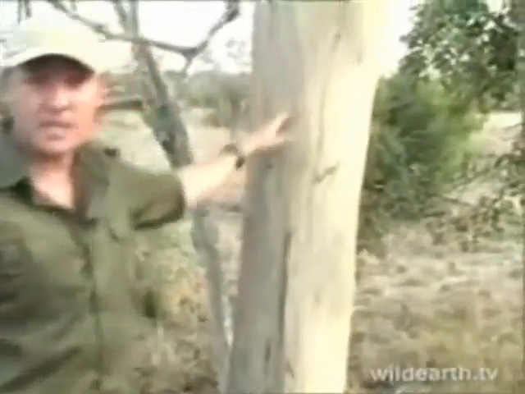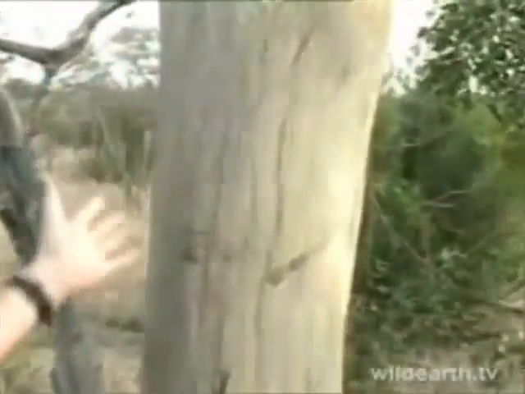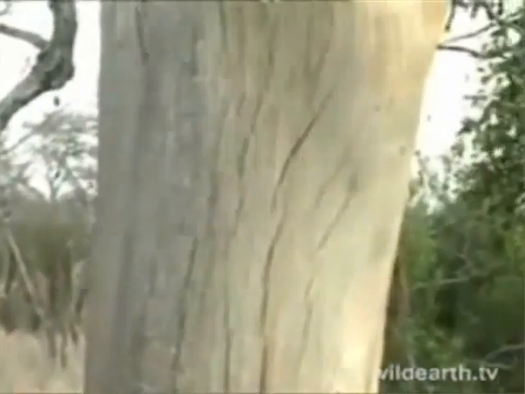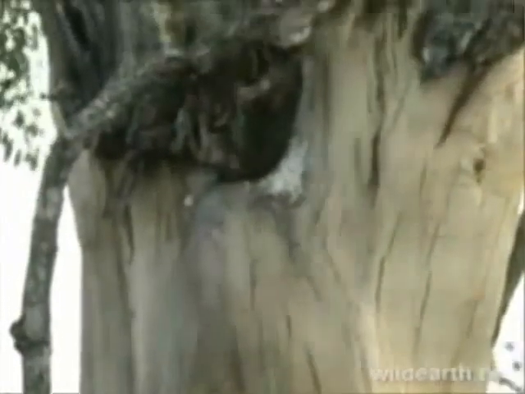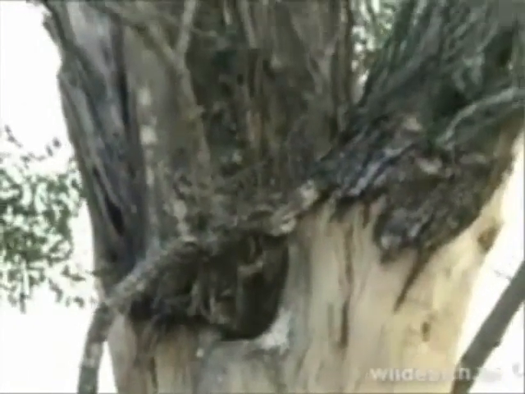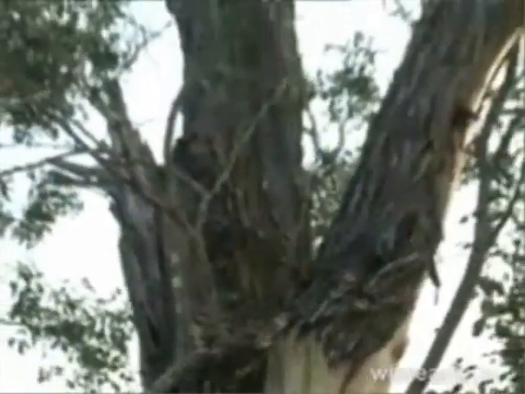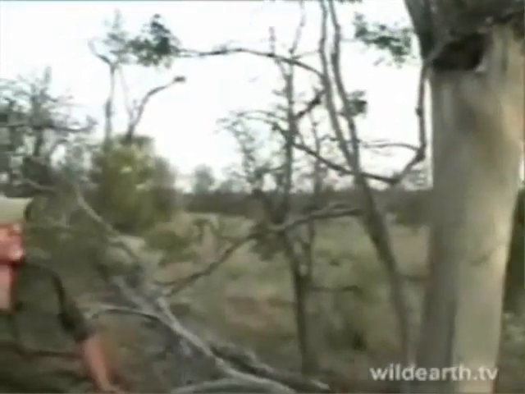This is just the structure that actually holds the tree up, the foundation of the tree itself, allowing the tree to stand so it can grow. Now the life in the tree is inside this cambium layer that I was showing you, and that's where all the nutrient flow happens. So what you get is elephants coming in here, and they actually wedge their tusk in, and break it off, and strip off the bark and actually start eating that.